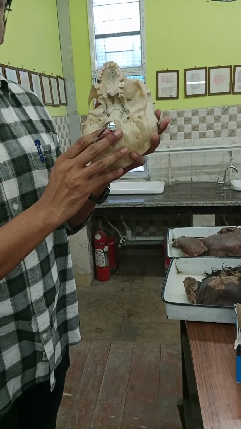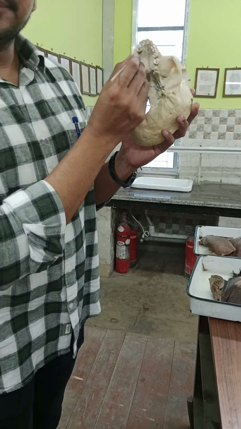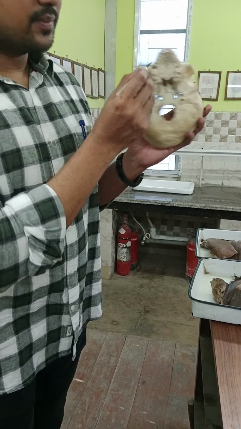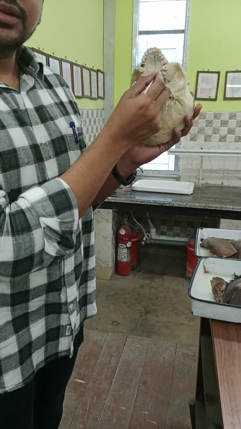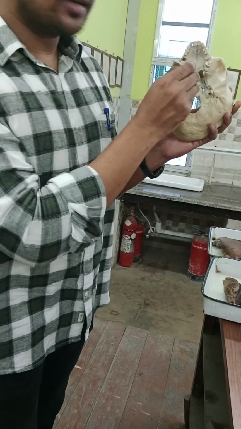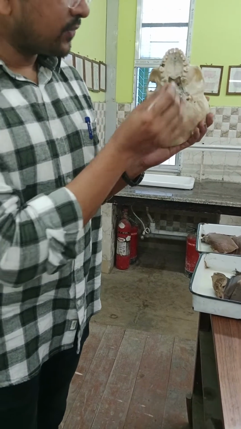Can you identify the structures? What is this fossa? What is this sulcus? Intermaxillary sulcus. What is this suture? Cruciate suture. What is the border? Posterior border of the palatine. What is this crest? Palatine crest.